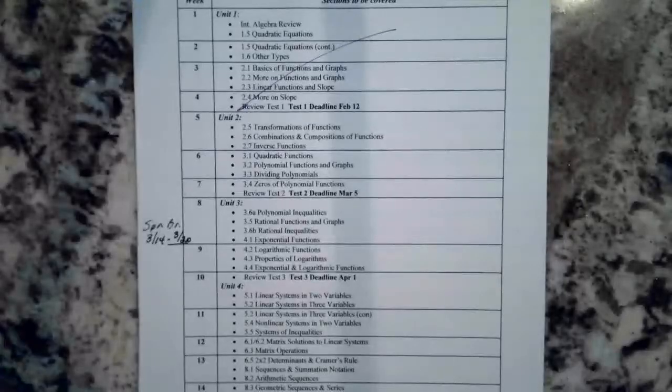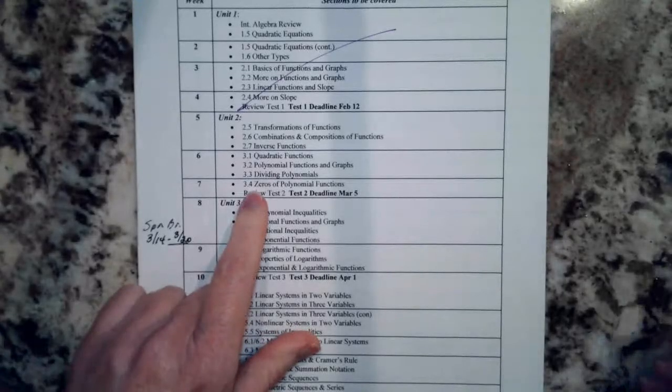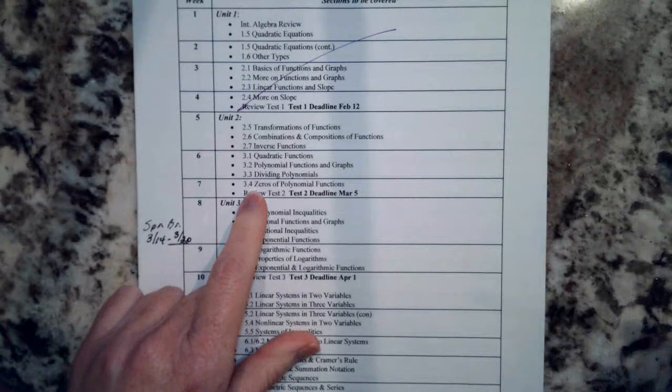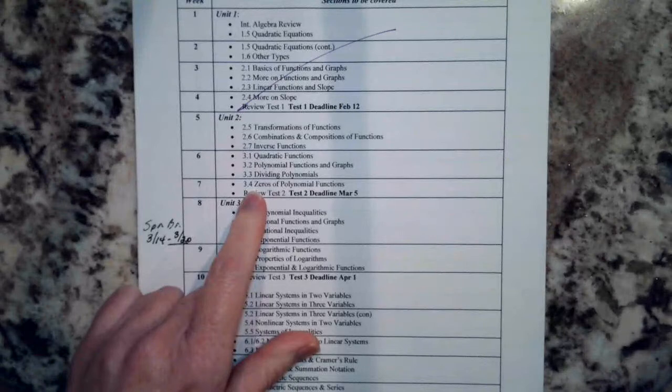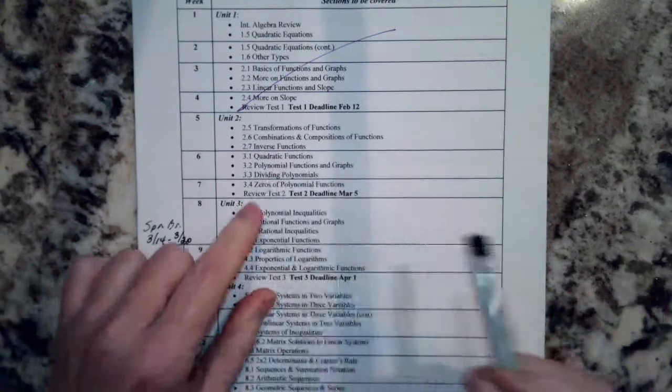I'm recording this now. We're doing 3.4, zeros of polynomial functions today. We're just diving into where are the answers? Where does our function cross the x-axis? Where are the intersections? So let's pay attention to this.